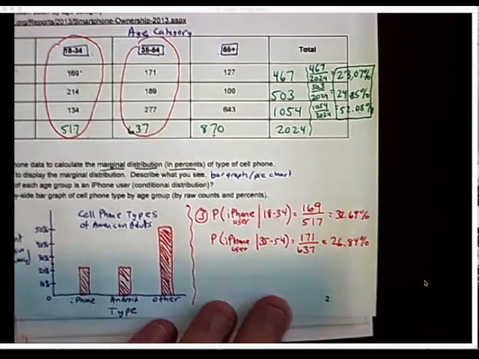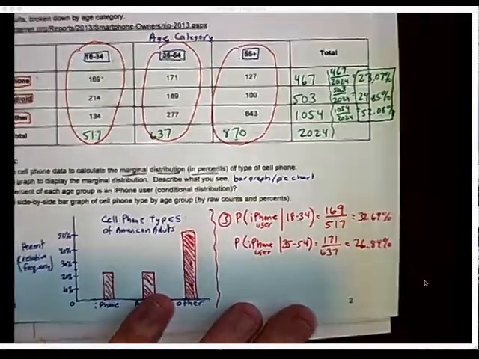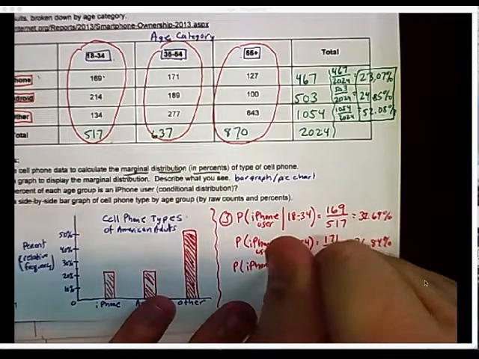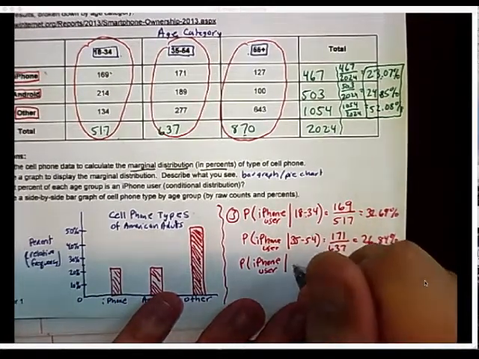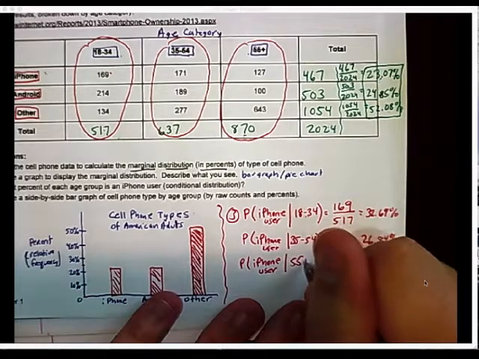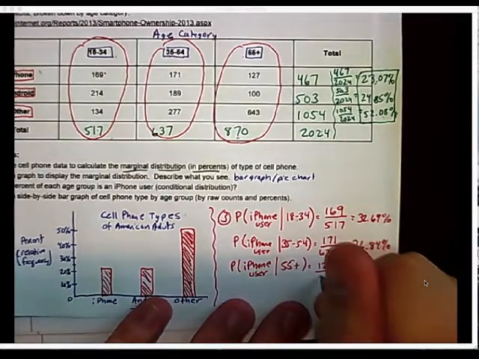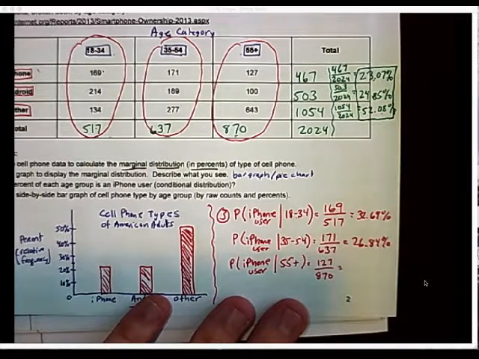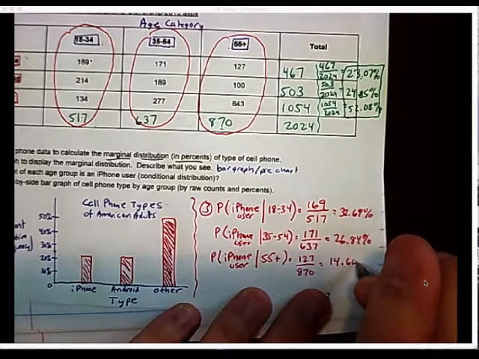Then we have to do it for the last age group, and here we want to find the probability that the person's an iPhone user given that they are in the 55 and older age group. So there's 127 of those people out of 870. So as a percent, it's 14.60% if I round.